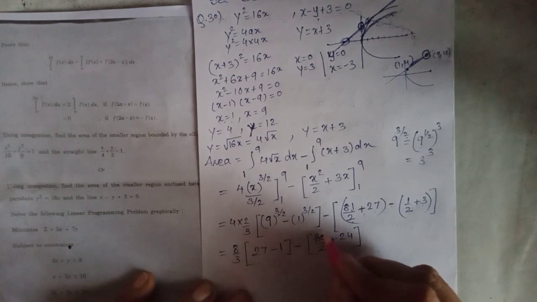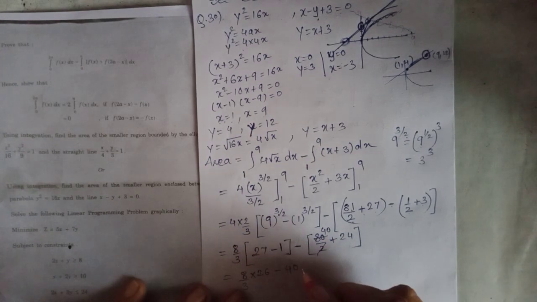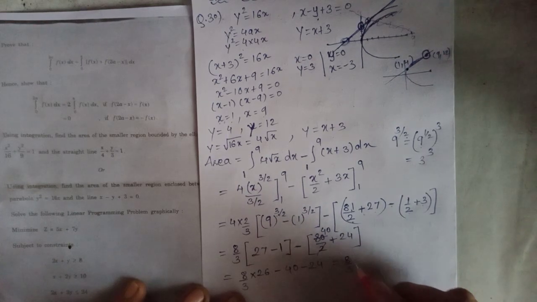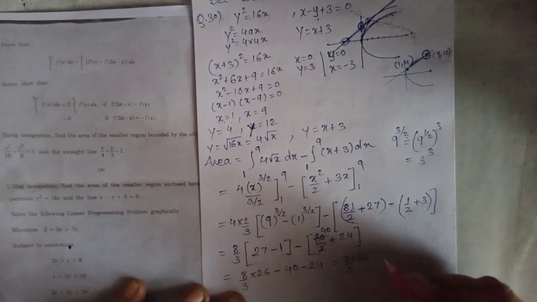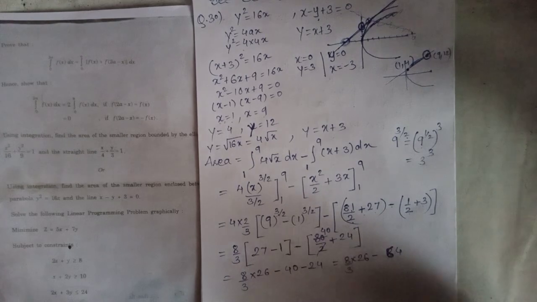Okay, so this is 40. 8 by 3 into 26 minus 40 minus 24. So this remains the same.